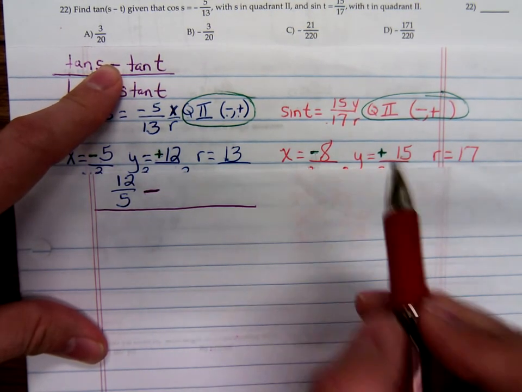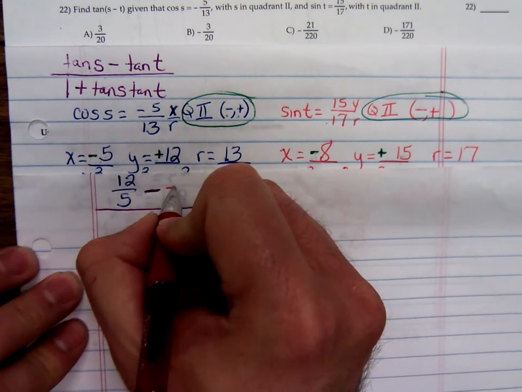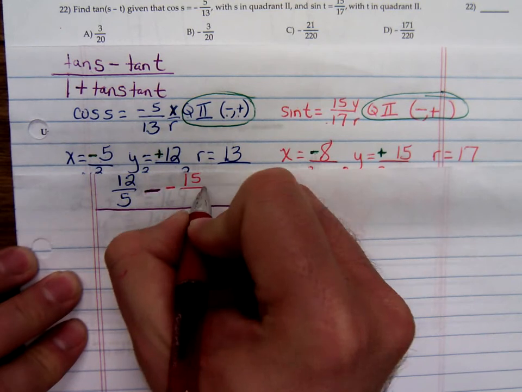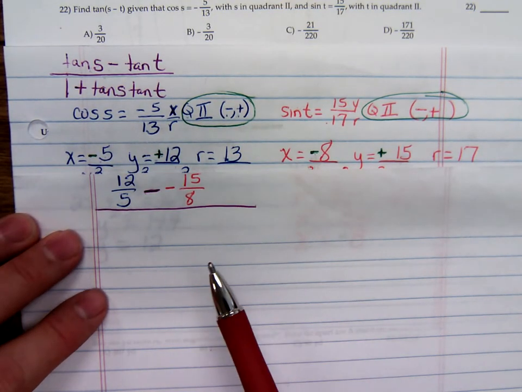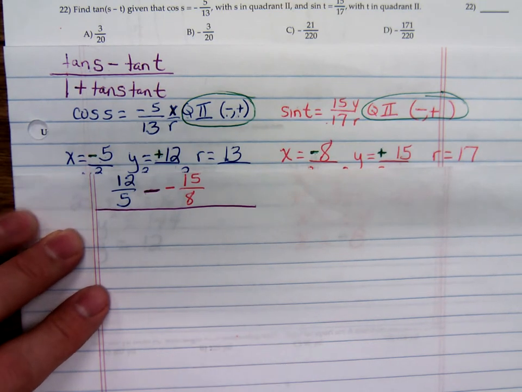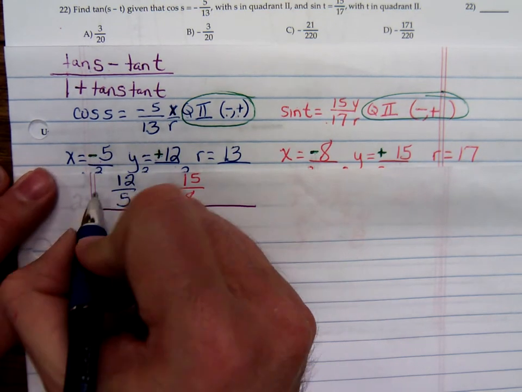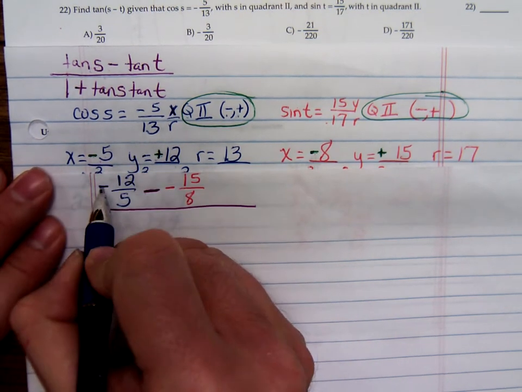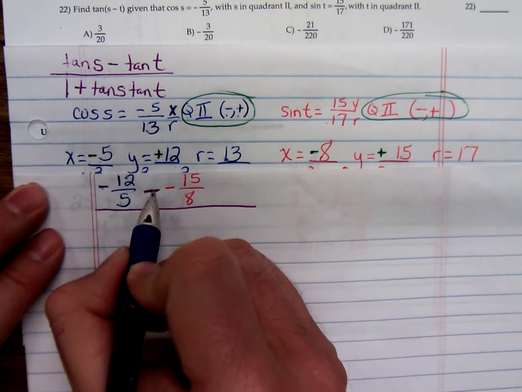Is that going to be a negative 15 over 8? See how I'm doing this? Tangent S, negative 12 over 5. Oh, tangent S is negative. Thanks. Positive over negative. 12 over negative 5, so negative 12 over 5. This minus here is the one from the formula.